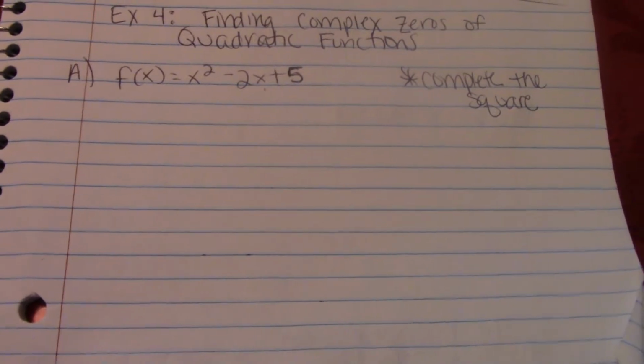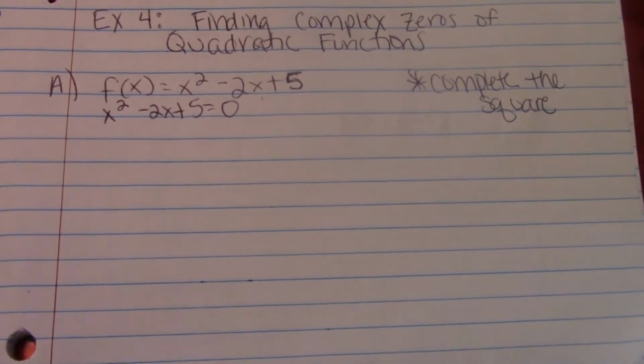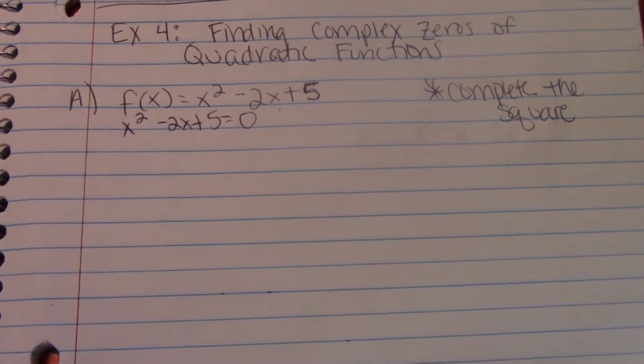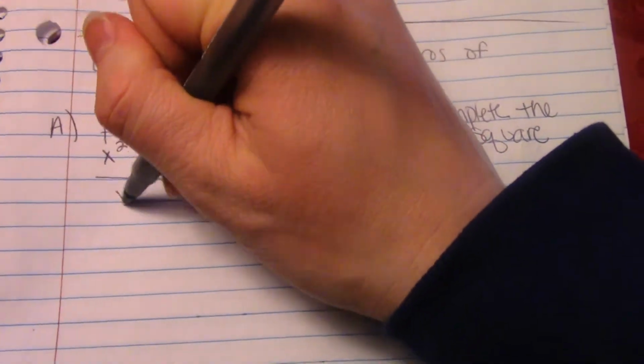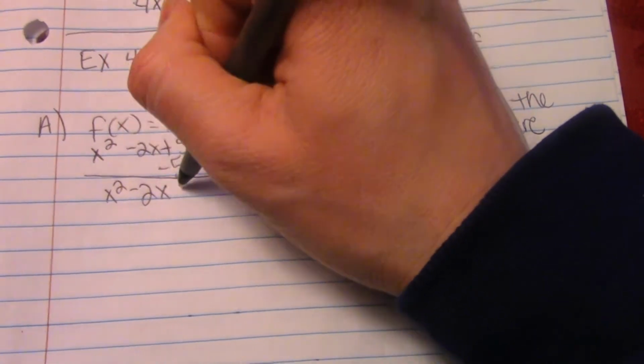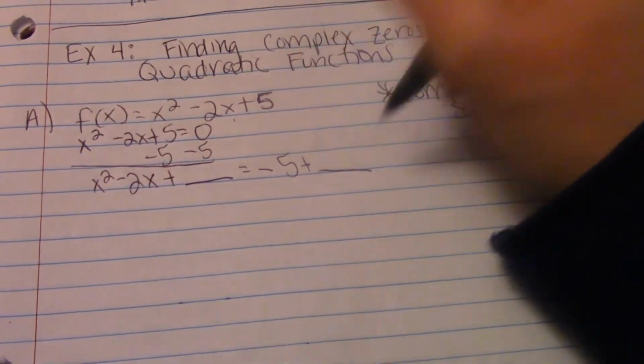So whenever we complete the square, our first step is to set it equal to 0. So x squared minus 2x plus 5 equals 0. Our next step was to get the x's to one side and the numbers to the other. So we need to minus our 5. So x squared minus 2x, and remember we need to put a plus blank, equals negative 5 plus blank.